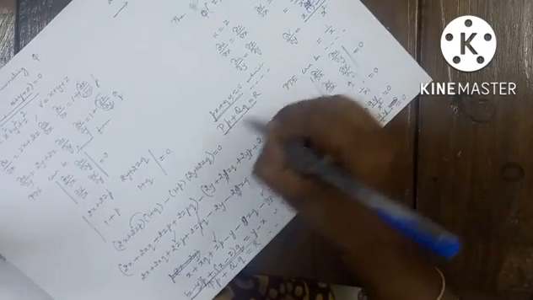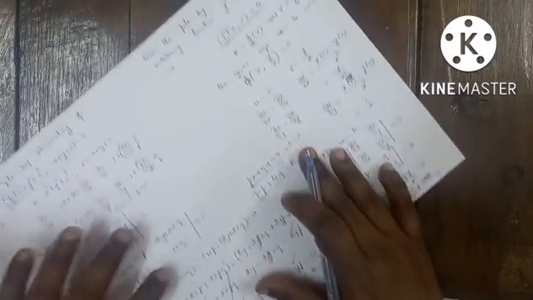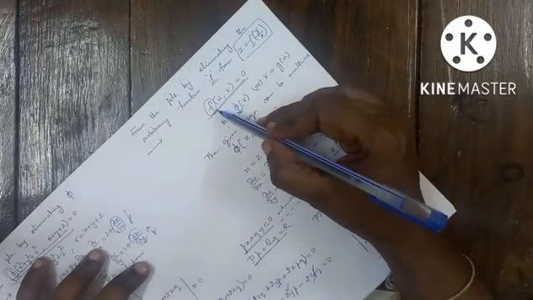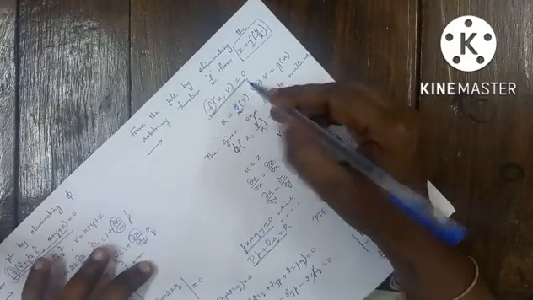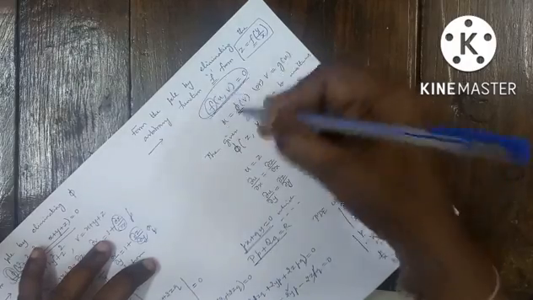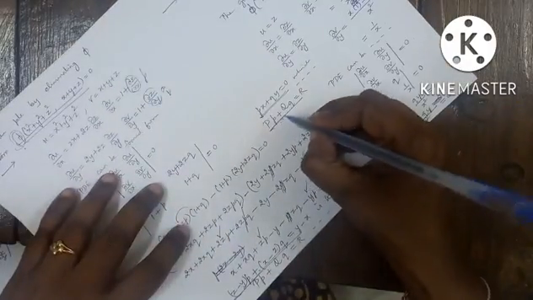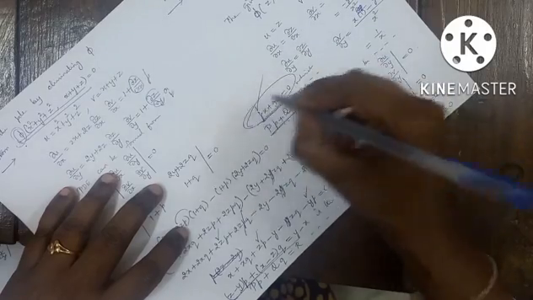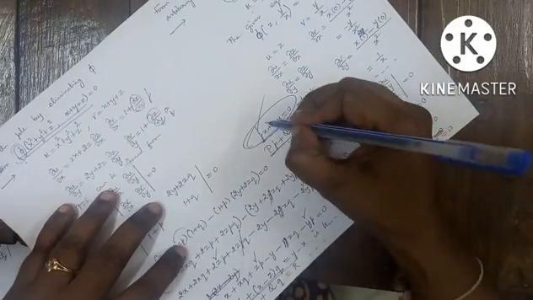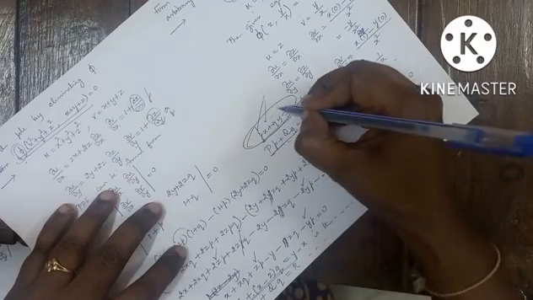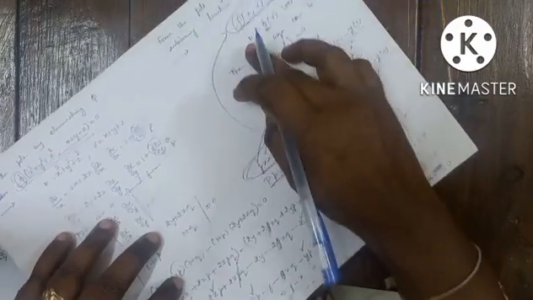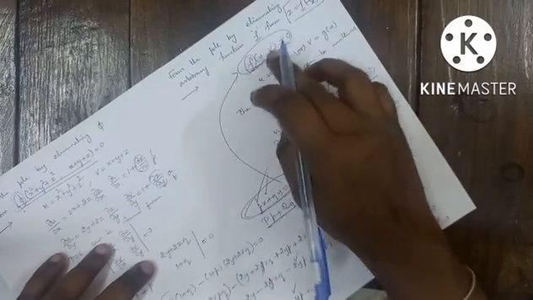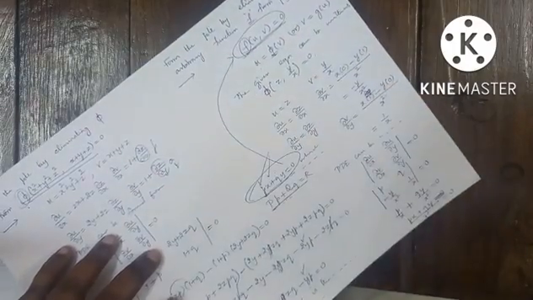So our answer must be in Lagrange form whenever the solution is in the form f of u comma v equal to 0. See how I am saying? The solution is in this form because this is the equation. We will see later in the next heading how we solve this type of equation, and we will write the answer in this form, f of u comma v equal to 0. Okay. So we shall see another problem.